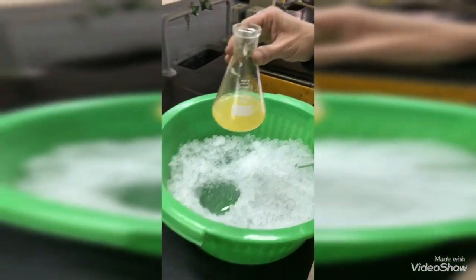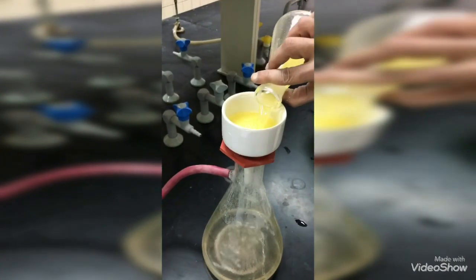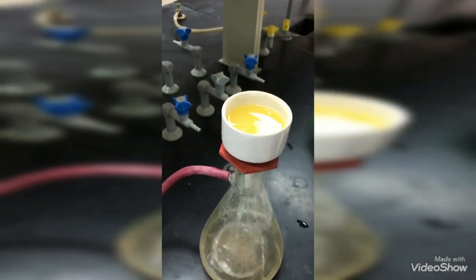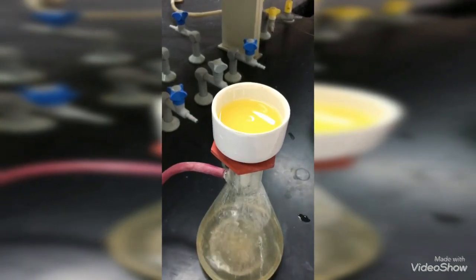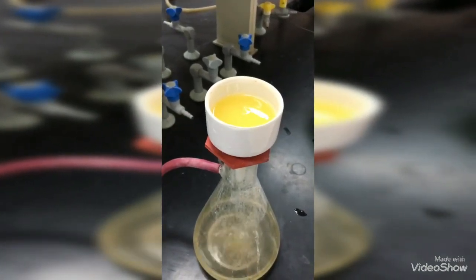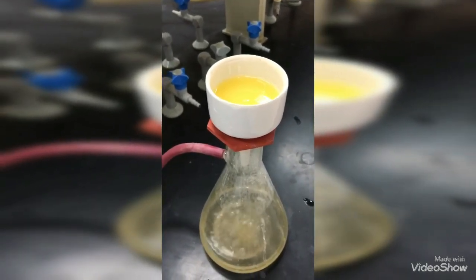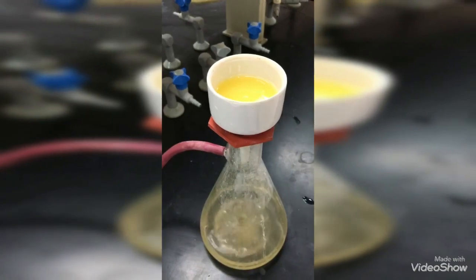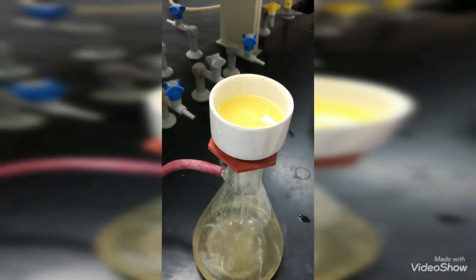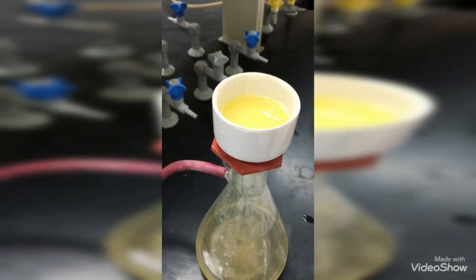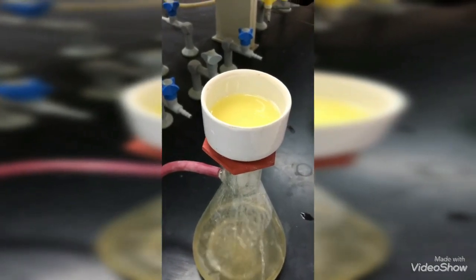Now start filtration. Make sure to rinse the flask using cold water and continue filtration.